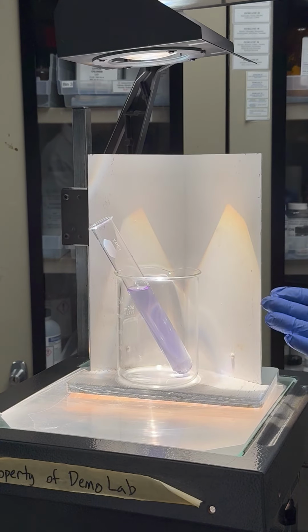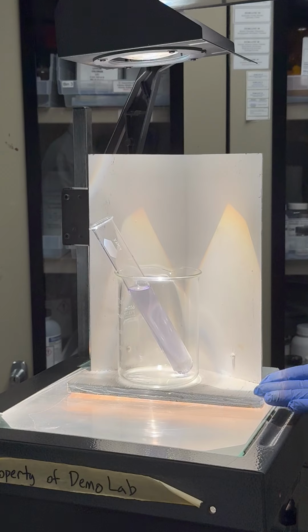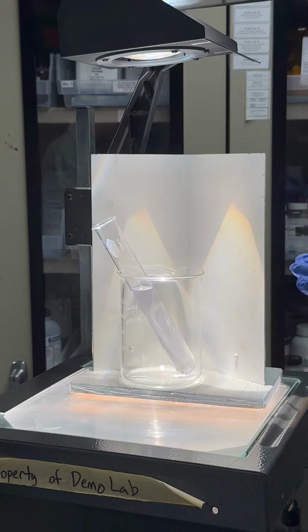As you can see here, the purple thionine solution is becoming clear. This means that the iron ions from the iron sulfate are starting to reduce the thionine.